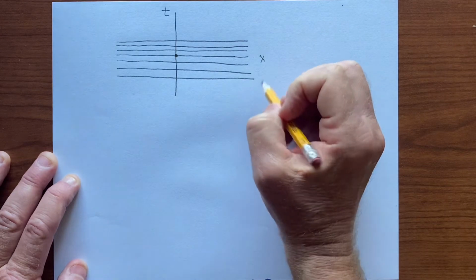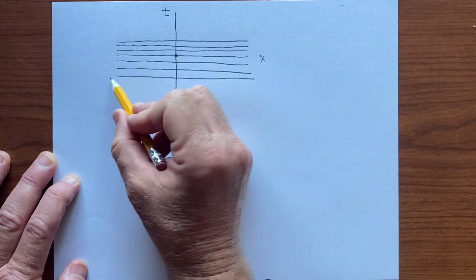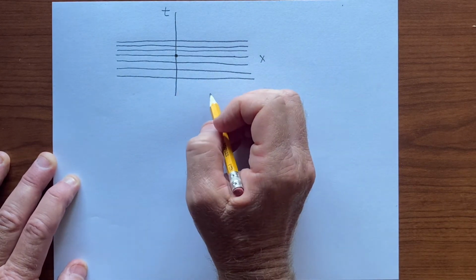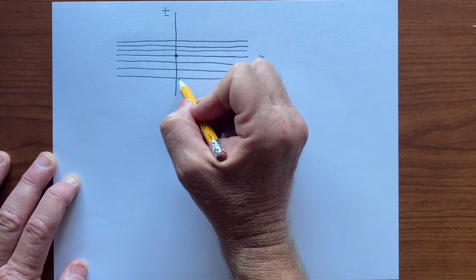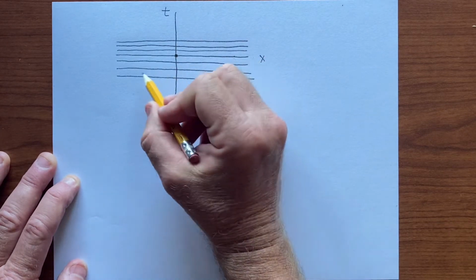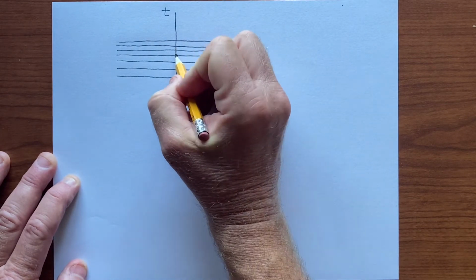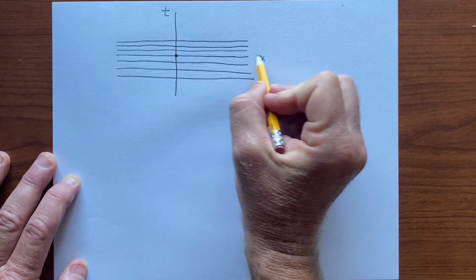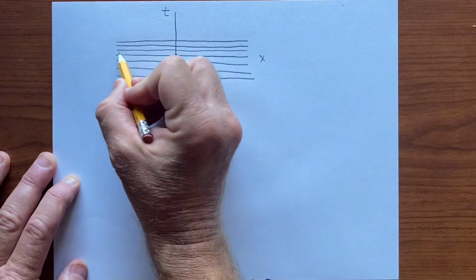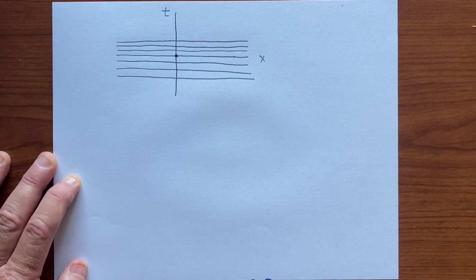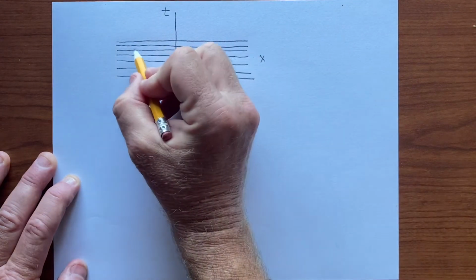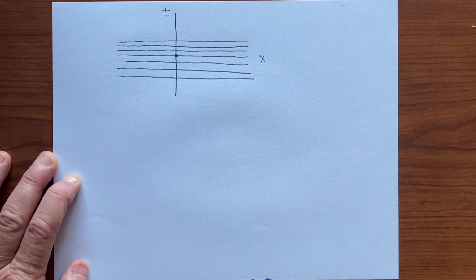These represent all of space at past moments in time. This is the present, and so in some sense, this is what's real. All of the events along this line would be the present, and these would be the future events.